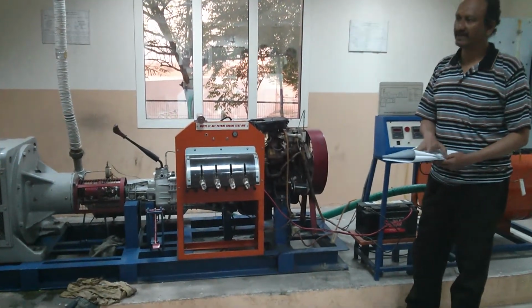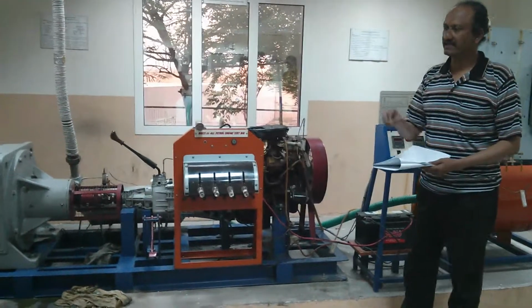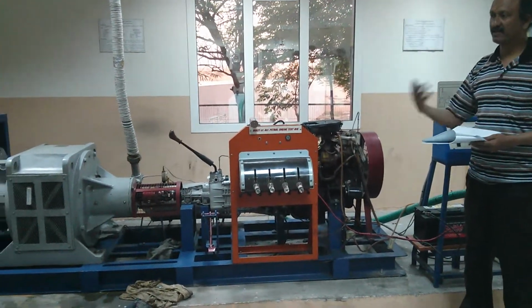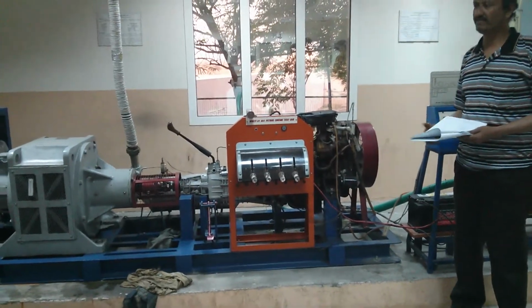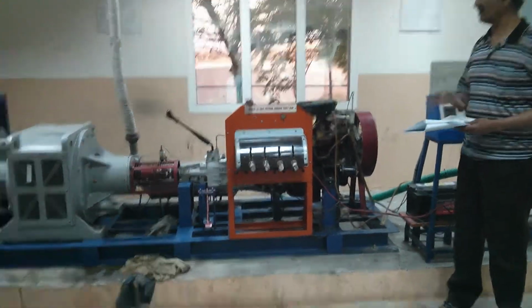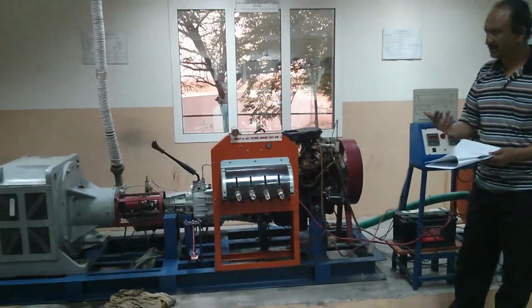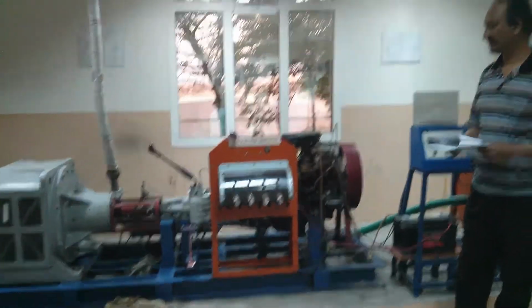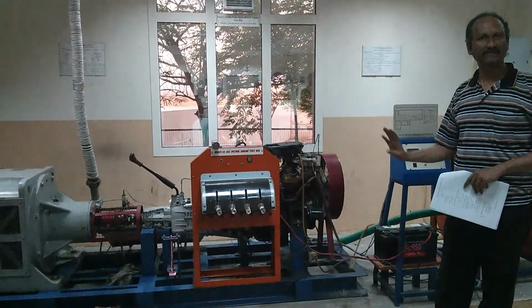So with the help of the heat balance sheet, I know how much energy is in exhaust, how much energy is in coolant, how much energy is lost through friction and other means, so that I can design some energy recovery systems from the engine, so that I can improve the overall efficiency of the engine.